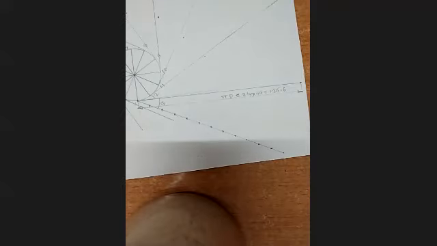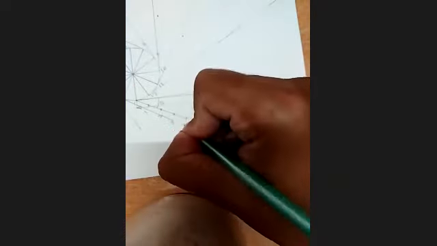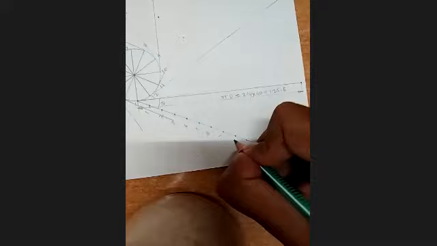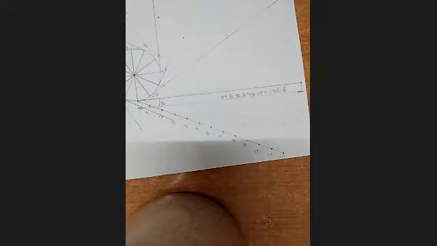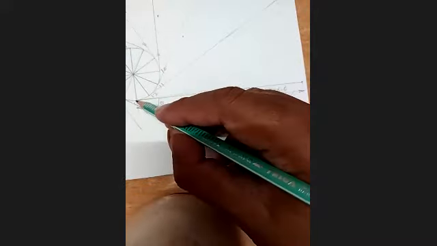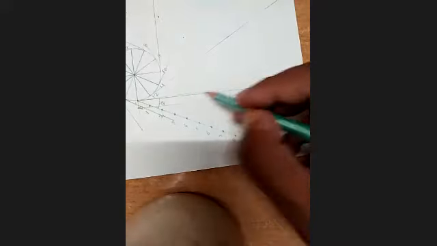Even though you can name these points as 1, 2, 3, 4, 5, 6, 7, 8, 9, 10, 11, and 12, right? So ultimately your aim is to get this length with equal spacing.